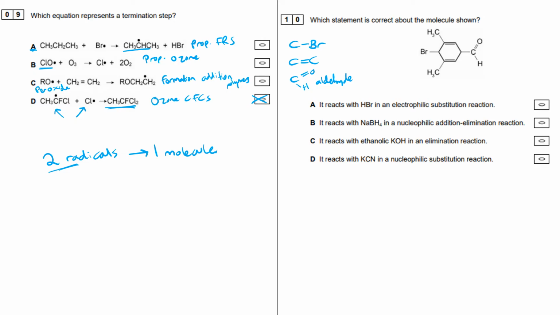So does it react with HBr? Well, HBr does react with alkenes. How do those reactions occur? It occurs in an electrophilic addition reaction. So not electrophilic substitution there. So that statement is incorrect.